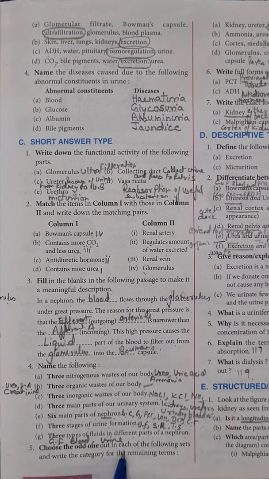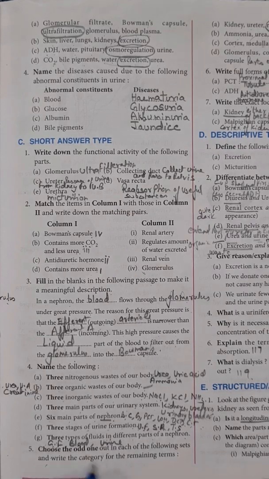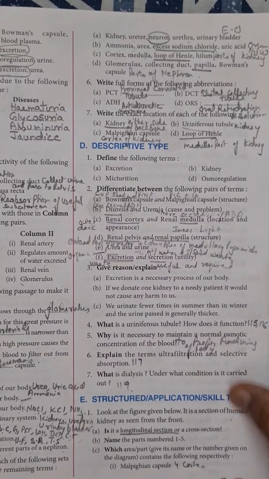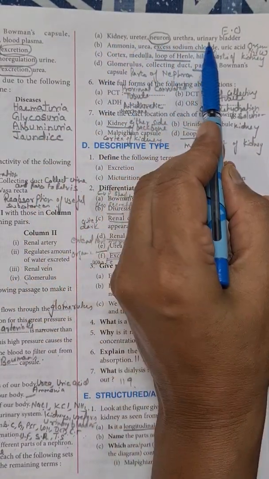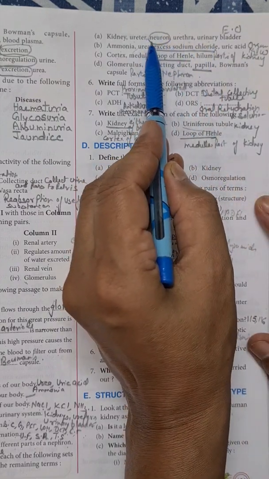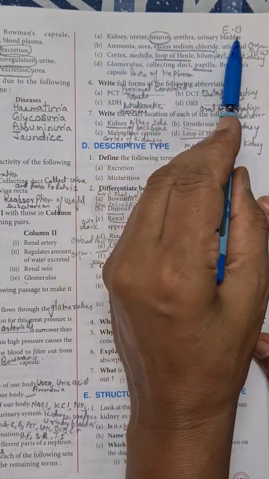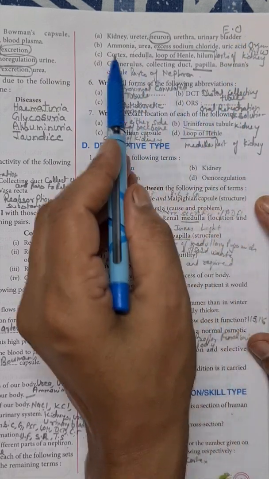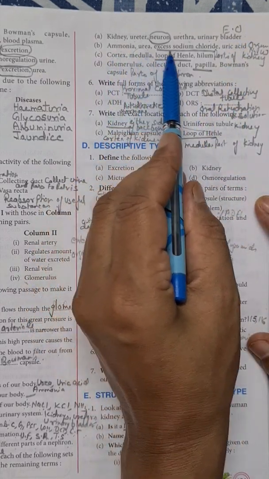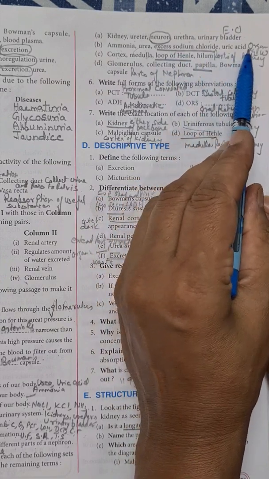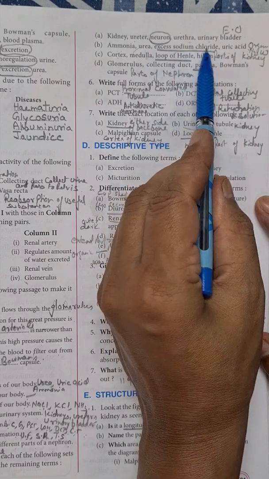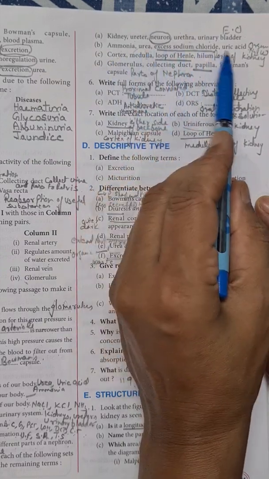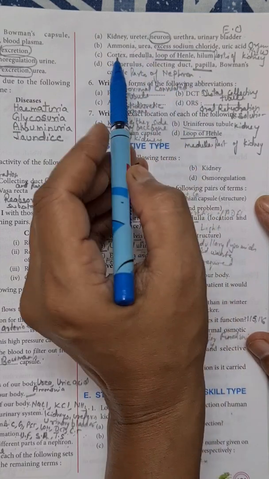Choose the odd one out in each of the following sets and write the category of the remaining terms. Now here, the first is kidney, ureter, neuron, urethra, urinary bladder. Neuron is the odd one out and the rest are the excretory organs. Ammonia, urea, excess sodium chloride, uric acid. Here, excess sodium chloride is the odd one out. The rest are the nitrogenous wastes.